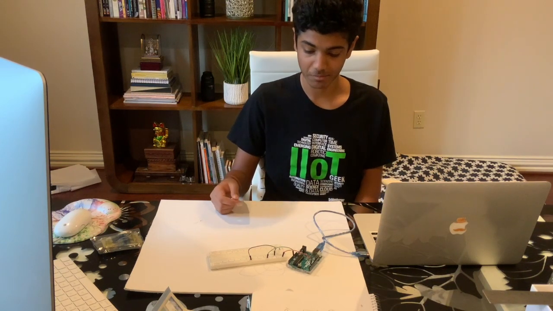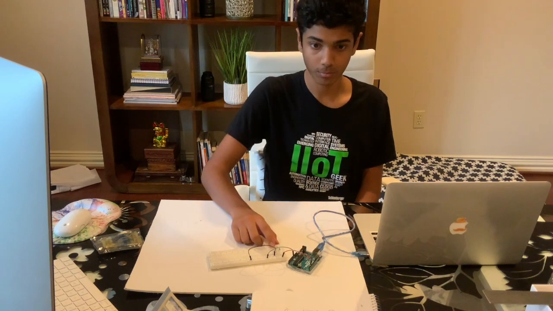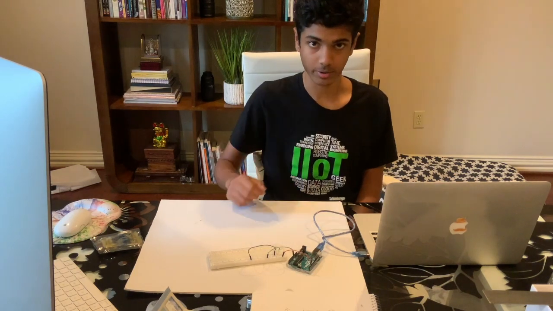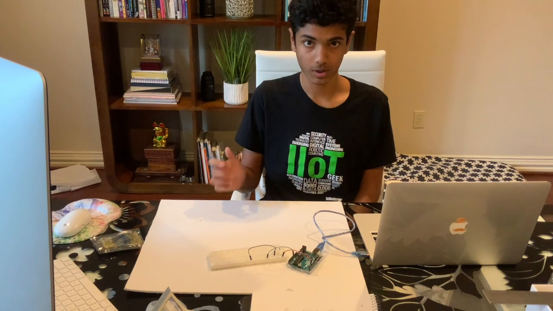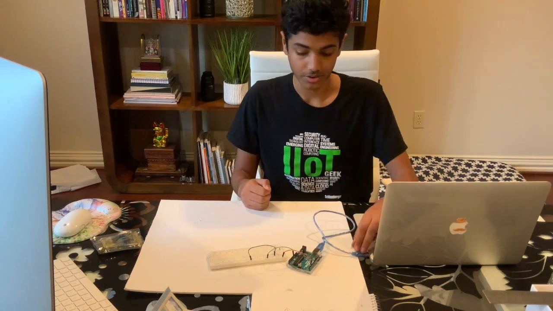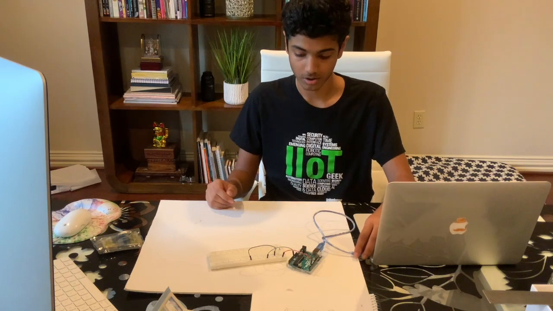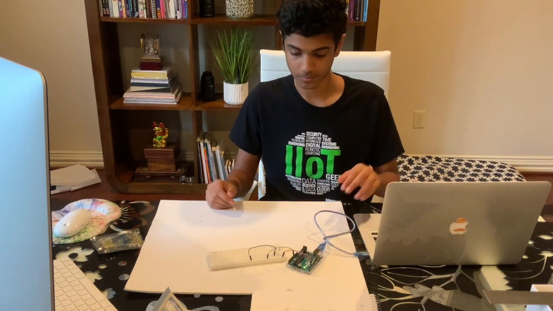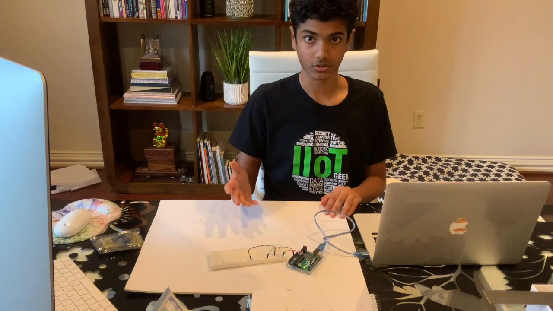Last video, we learned how to make a simple circuit using a light bulb, a resistor, some wires, and the Arduino. Today, we'll be learning how to manipulate that circuit using the Arduino and its code. Hopefully, by the end of this episode, you can make something like this. A light bulb that turns on and off by itself.